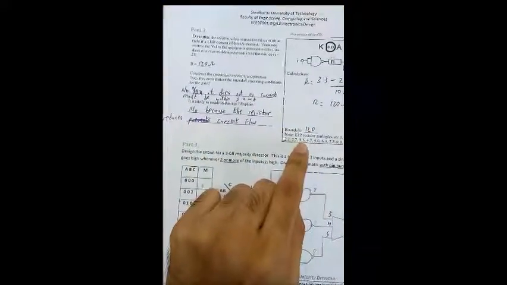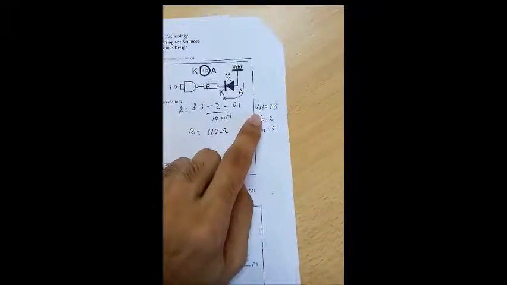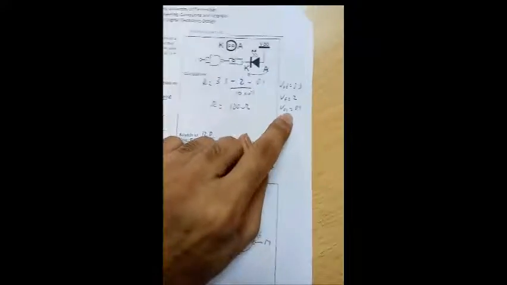Right. This is the part 3 calculation in which we have to find the resistor. The resistor is found by the use of the VDD, which is 3.3, the VF which we are given is 2 volts, and the VOL which is 0.1. The resistor value we got is 120 ohms.